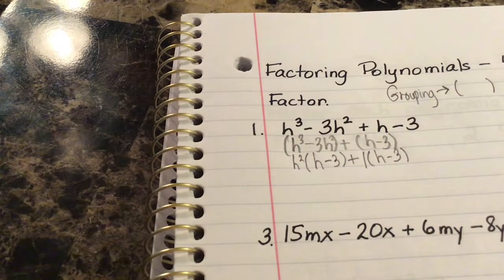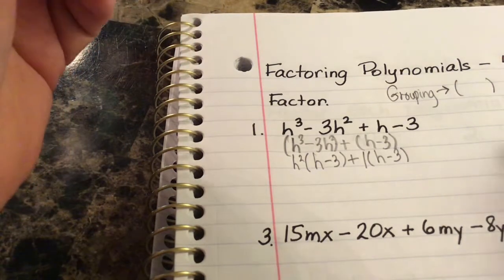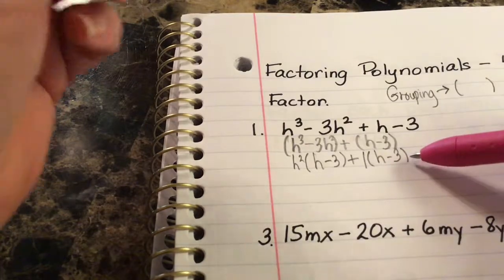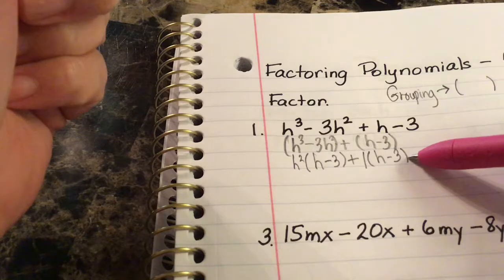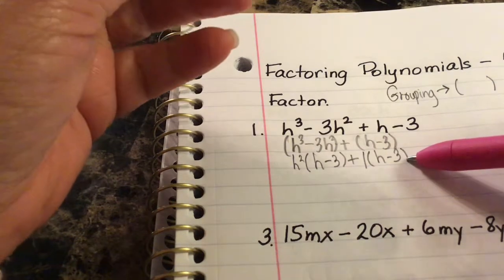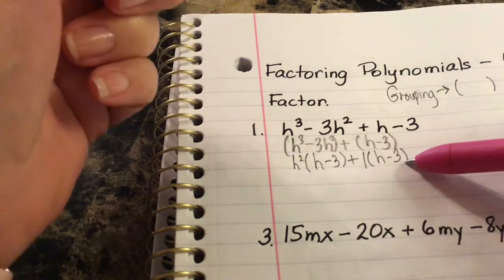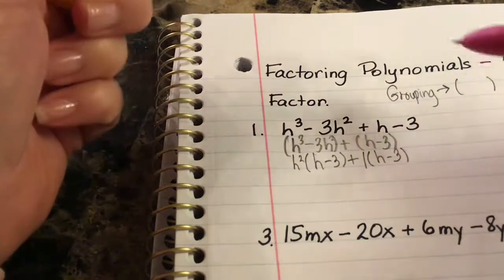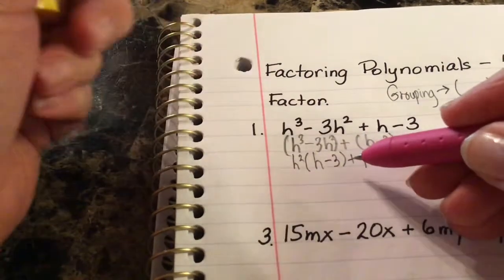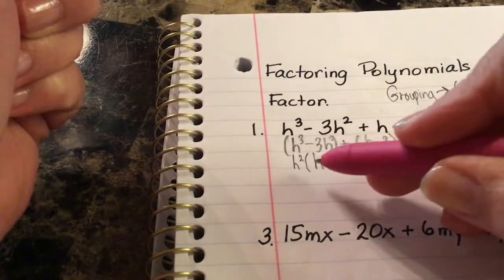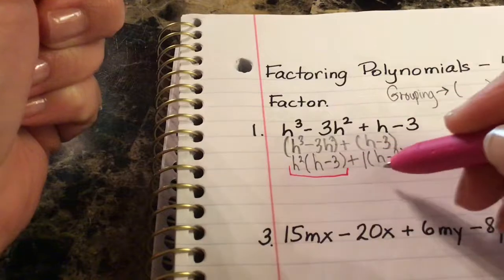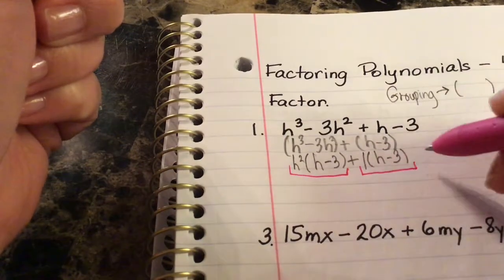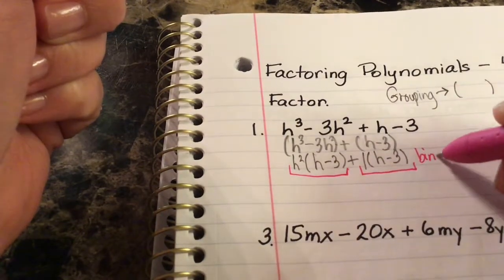Okay, now, I want you to look at this polynomial. Look here now. What type of polynomial do I have? 2 terms is a binomial. 3 terms is a trinomial. And of course, 4 or more terms, that's a polynomial. Well, hopefully you see that I've got 2 terms that are being multiplied, separated by an addition sign. So I've got 1, 2 terms. This is a binomial.